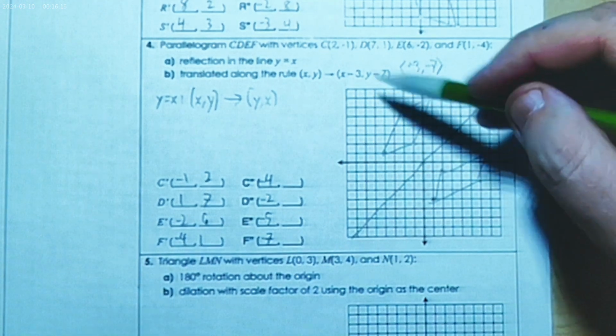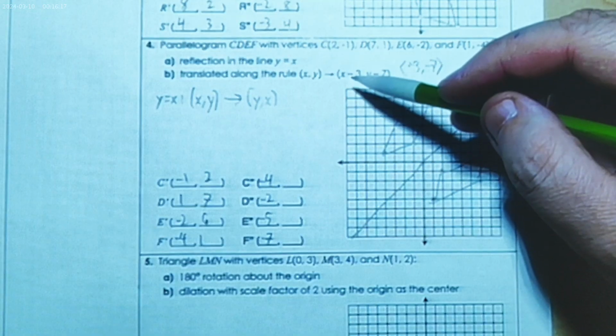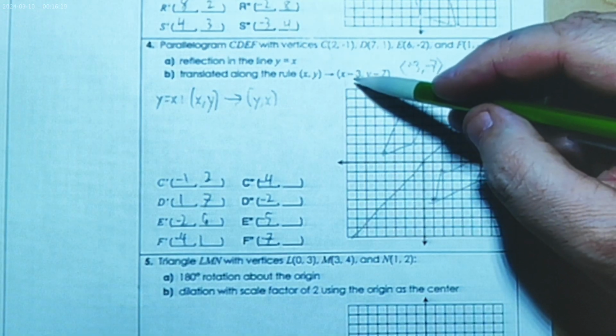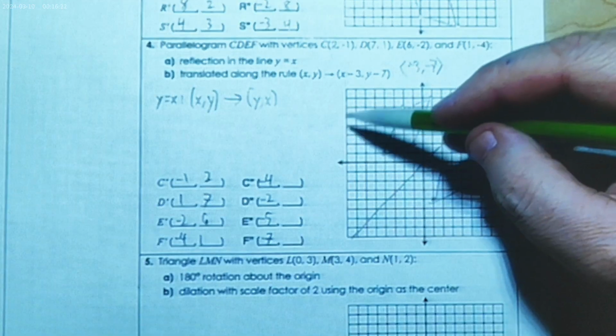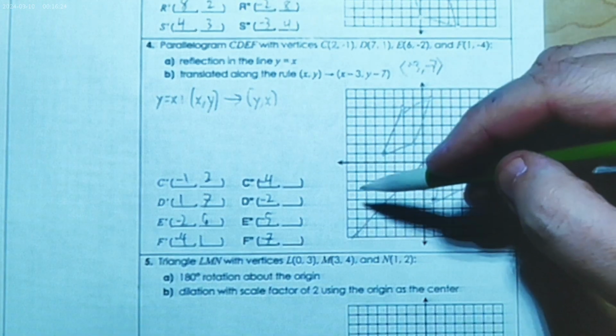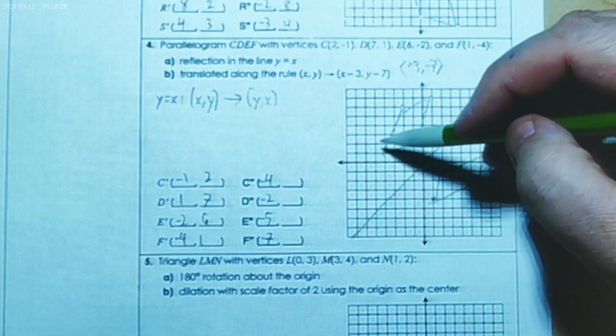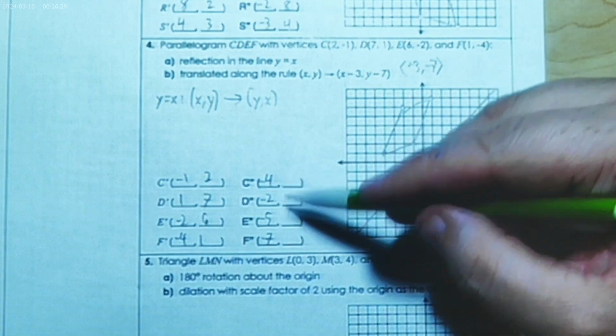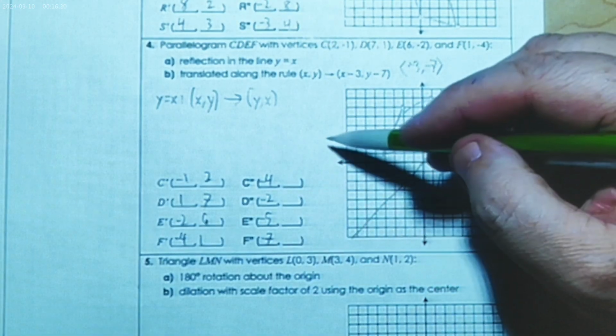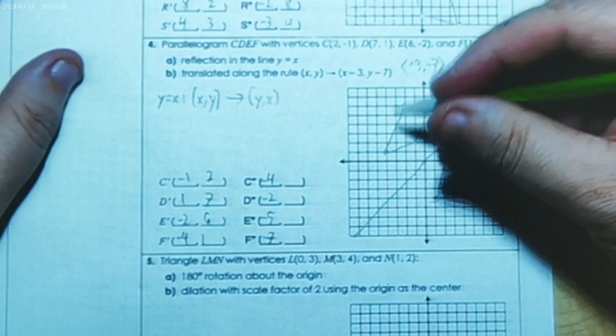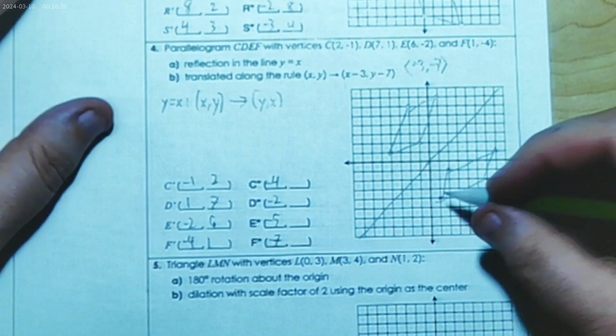That should be a reality check that you might have done the math a little bit incorrectly, because if it's -3, it means that it's moving to the left, and if it's -7, it means that it's moving down. So the x should be more negative, which all of these are, and the y should be more negative, which I imagine all of them will be. But let's just keep going.